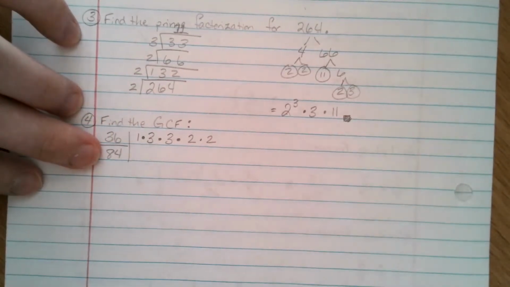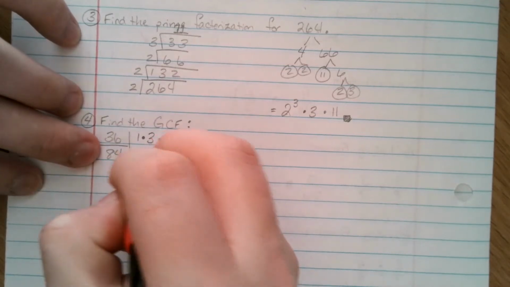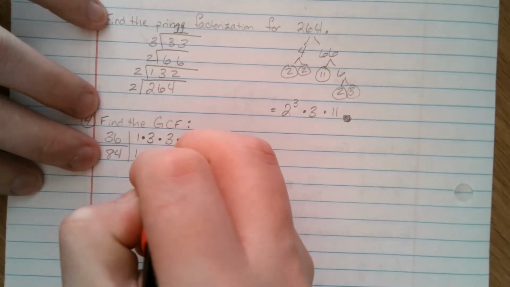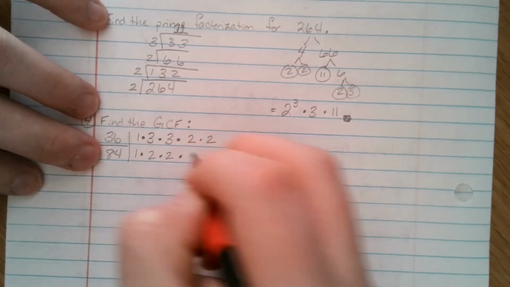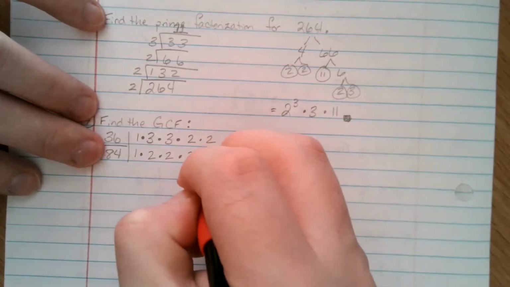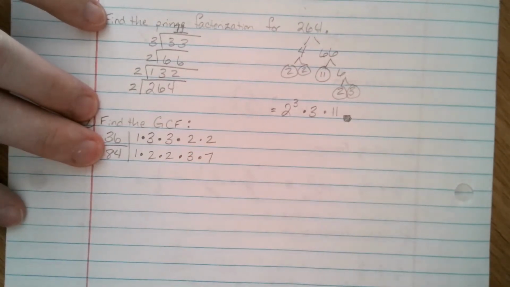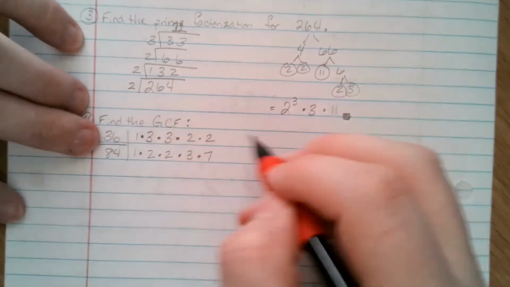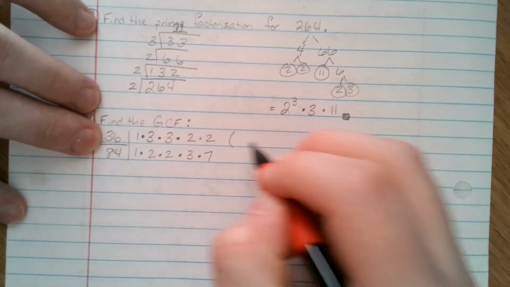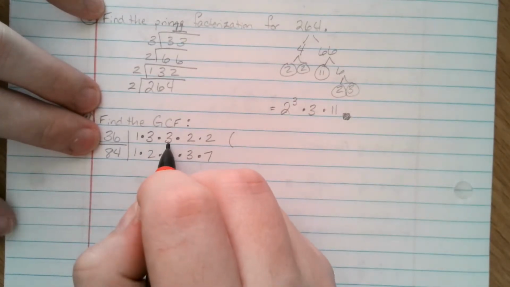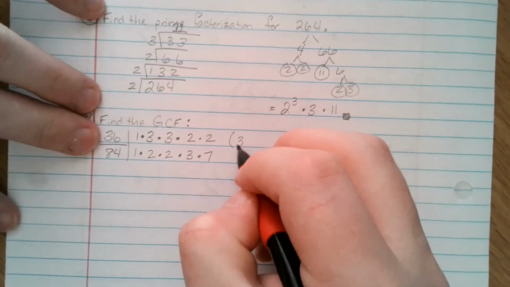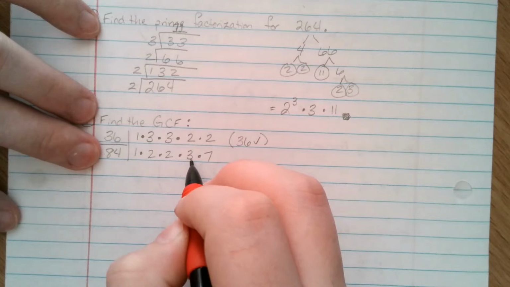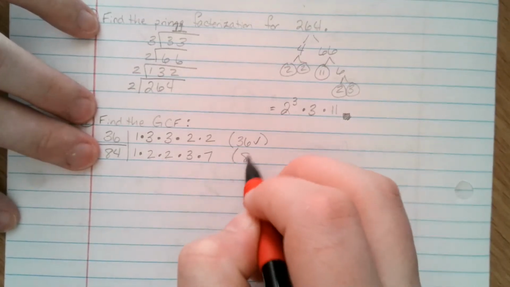84 is divisible by 2, which would be 42, also divisible by 2, which would be 21. 21 is divisible by 3, and 7. If need be, multiply all these back up to verify that they do in fact equal the number that you found them for. So 3 times 3 is 9, times 4 is 36, 2 times 2 is 4, times 3 is 12, 12 times 7 is 84.